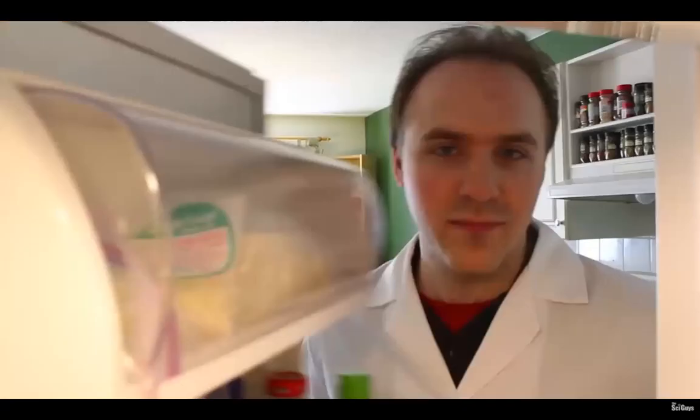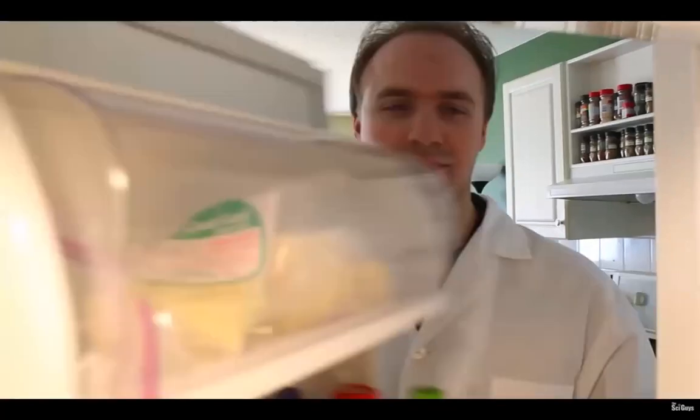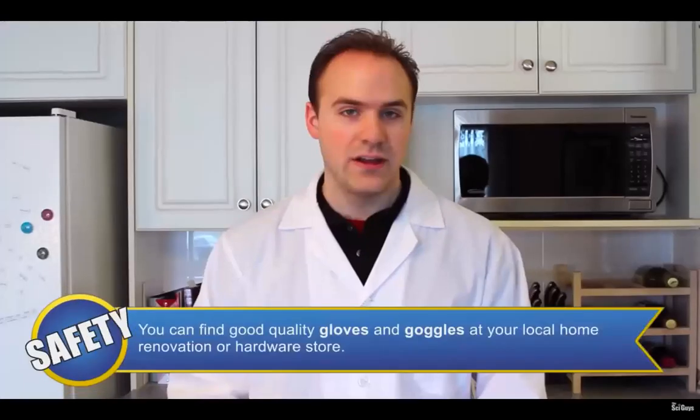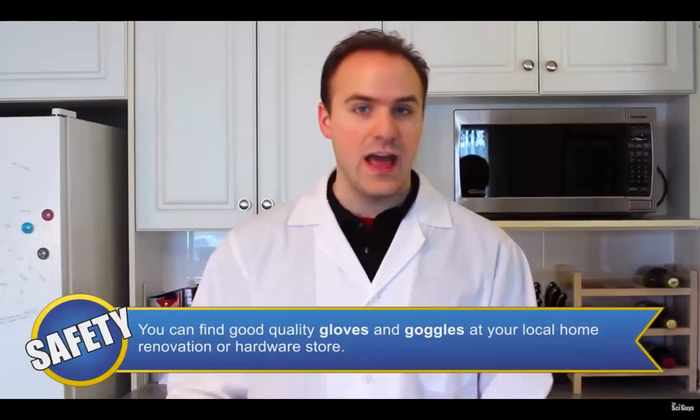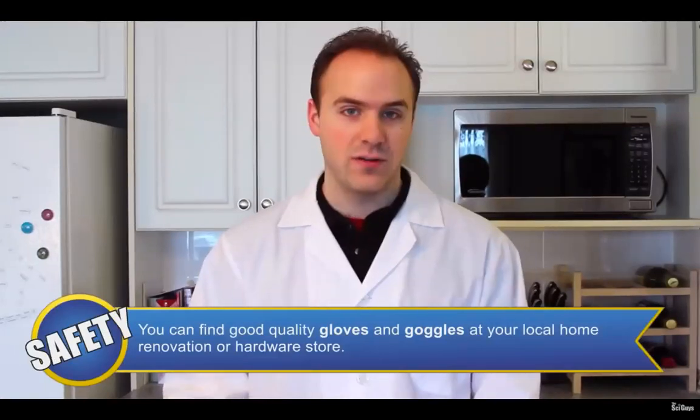The ingredients we need from the fridge include lemon juice and a red cabbage. The last two items we need are ammonia and antacid tabs. The safety equipment we're going to need today includes gloves, goggles, and an apron or lab coat to protect from spills or splashes. Also, since we're dealing with hot water and sharp objects, make sure you have adult supervision.